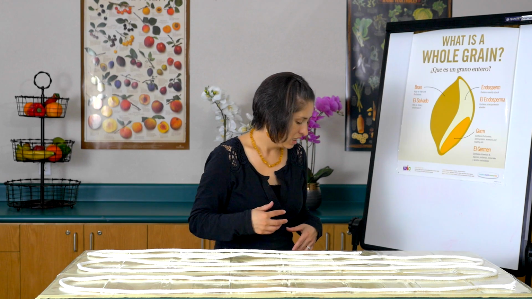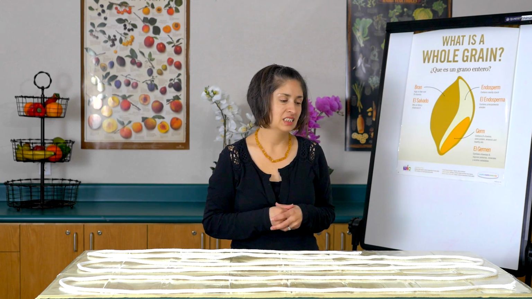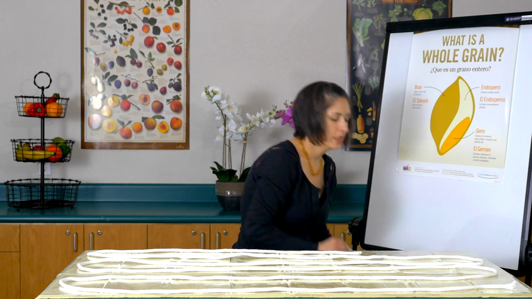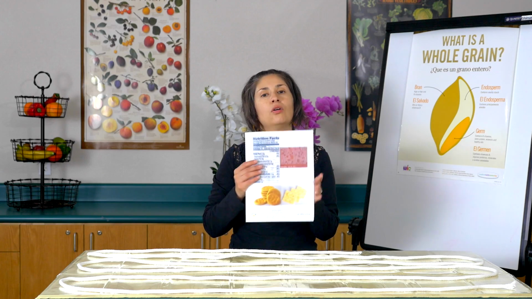Now, a lot of times people tell me, well, how can I tell? I know that this box says it's whole. How can I tell if just the label says it, if just the front of the packaging says it? The best way to tell if it's a whole grain is to always look at the nutrition facts. The package may say one thing, but it may be misleading. We just don't know.